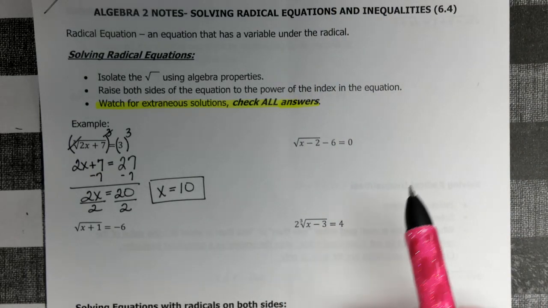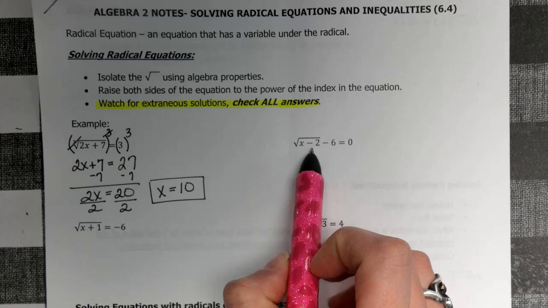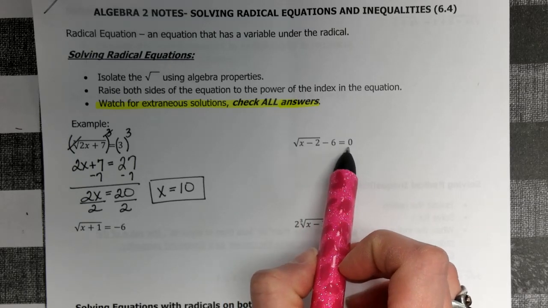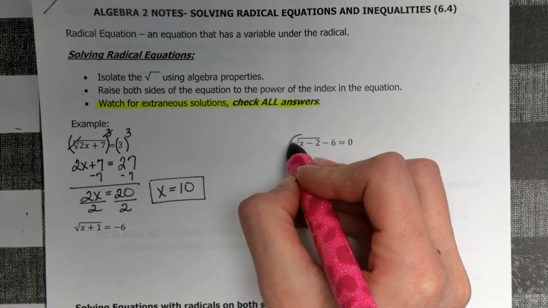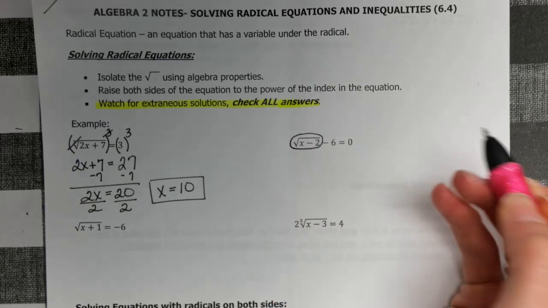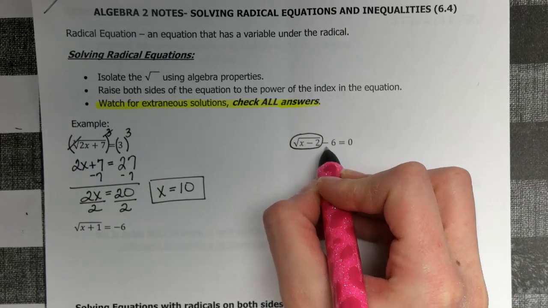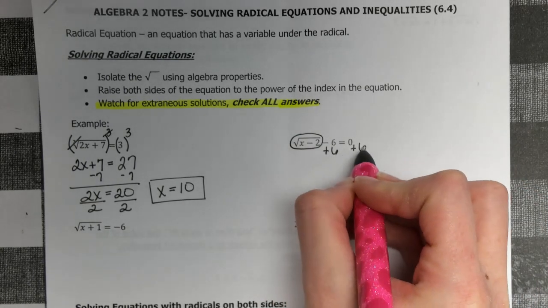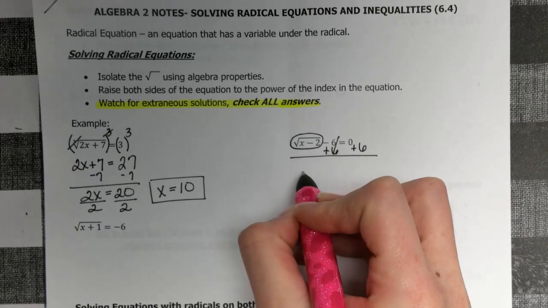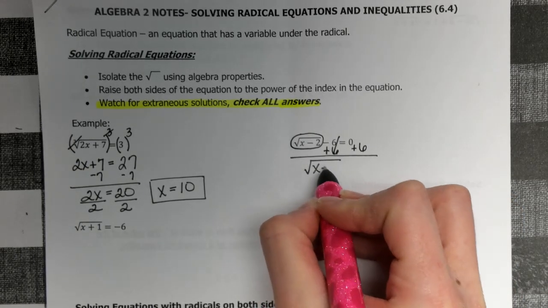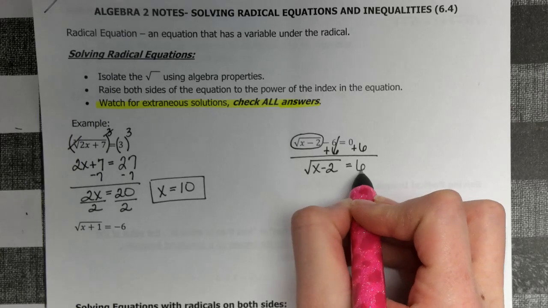So with this next one, I've got the square root of x minus 2 minus 6 equals 0. I want the radical by itself. So I need to get rid of this negative 6 by adding 6. So the square root of x minus 2 equals 6.